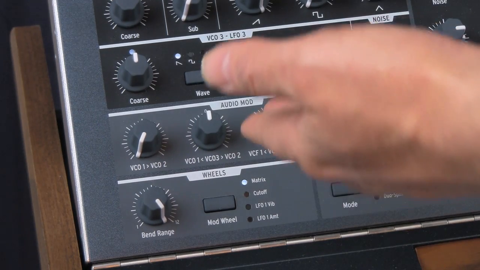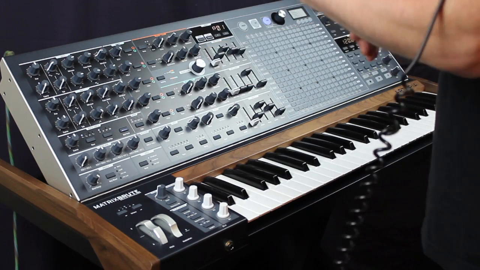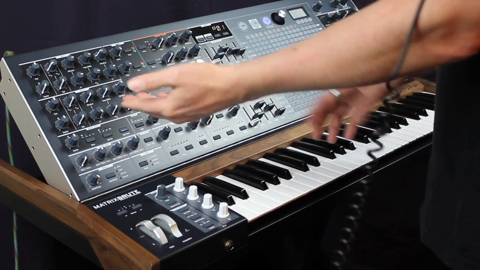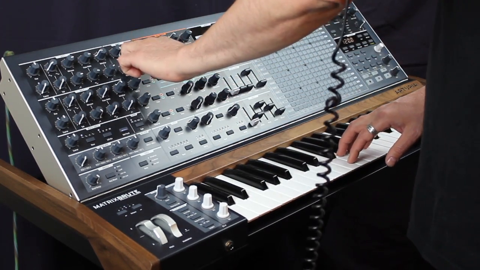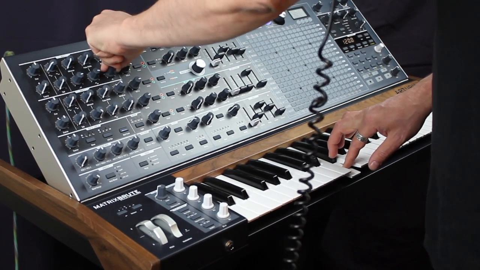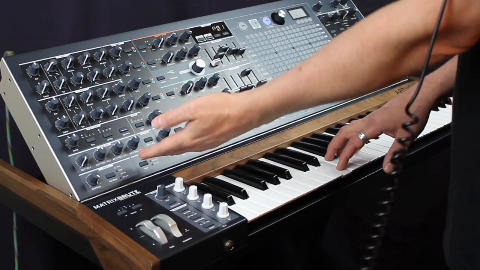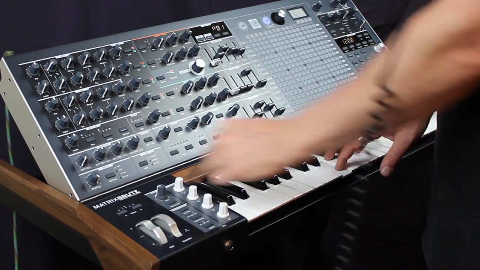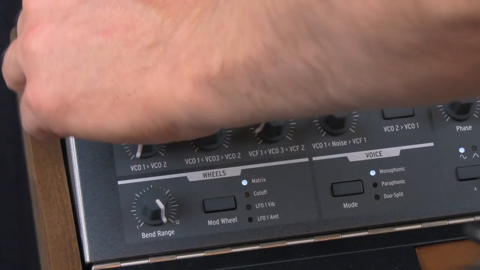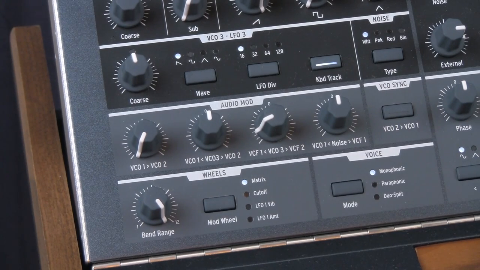Okay, next we have VCO3, an audio range oscillator. Incidentally, I'm told that it's hertz per volt, which is interesting. Anyway, it's modulating your filter. So let's have a listen to what that sounds like. Go back to oscillator 1. Let's get a good saw wave going. This is VCO3 modulating the frequency cutoff of the filter. It's a pretty subtle effect, but it just adds some sort of distortion to it.